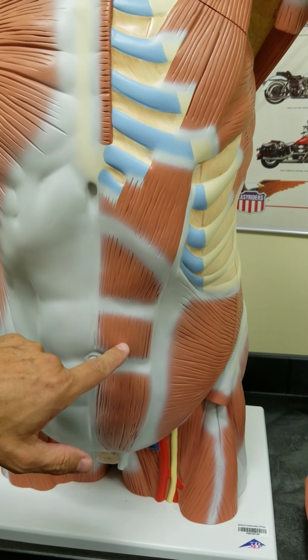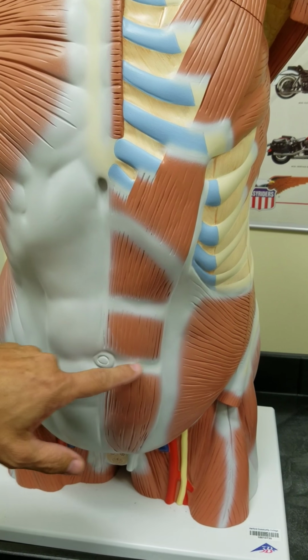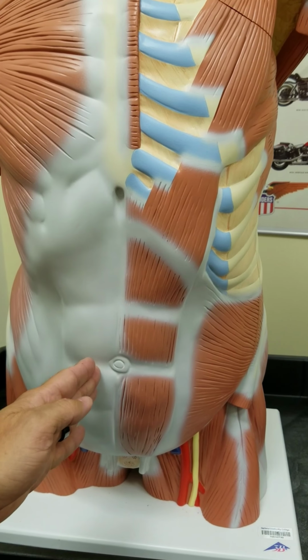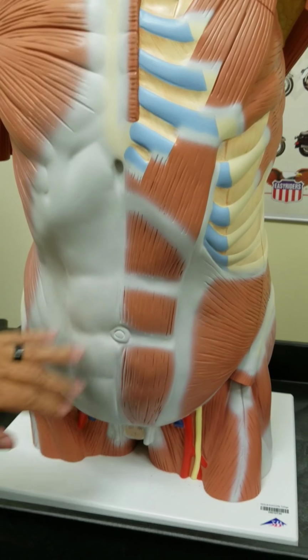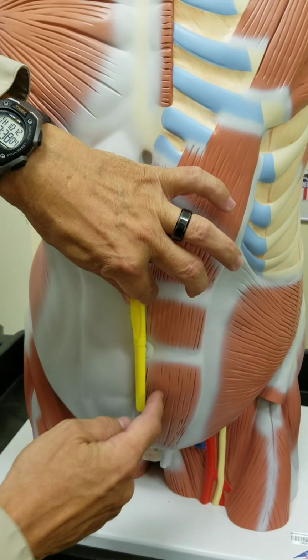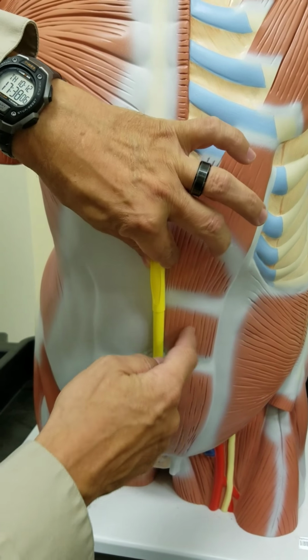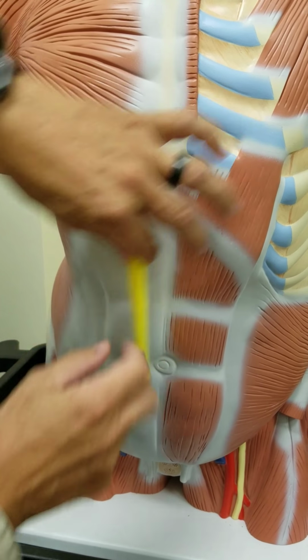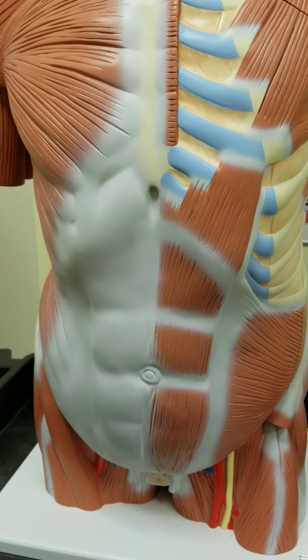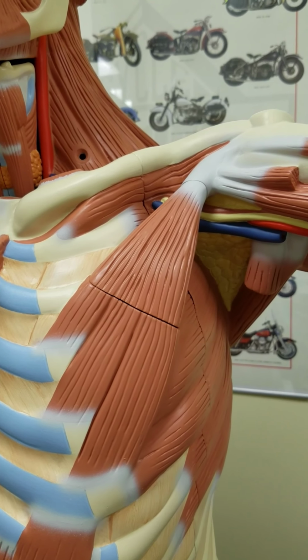Between the bellies of the rectus abdominis, you have tendinous inscriptions. And then, a little tough to see because the right side is all covered with this connective tissue, there's a line that runs right up the center, connecting both sides, the left and right side of the rectus abdominis, and that we refer to as the linea alba. Okay?